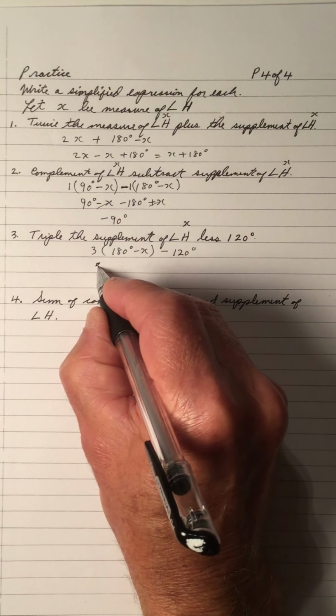Minus 120. And if we group them together, the x's go first, negative 3x plus 540 minus 120. And that works out to be negative 3x plus 420 degrees.